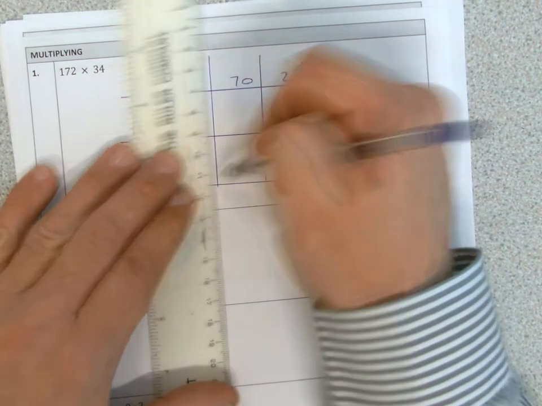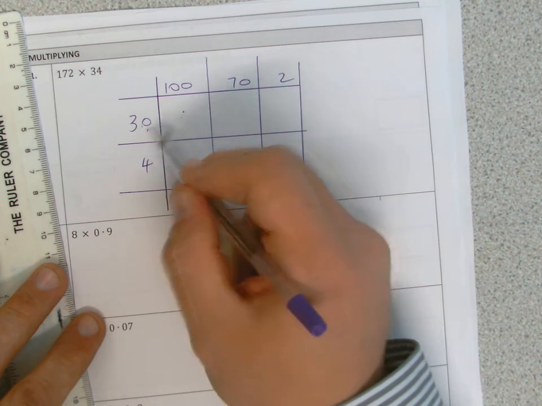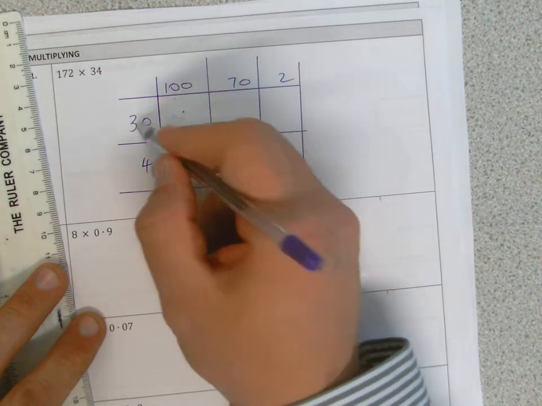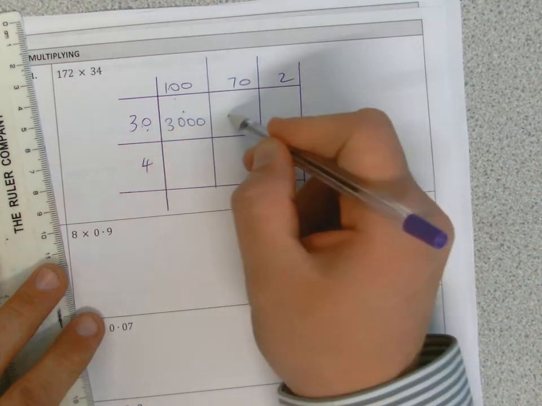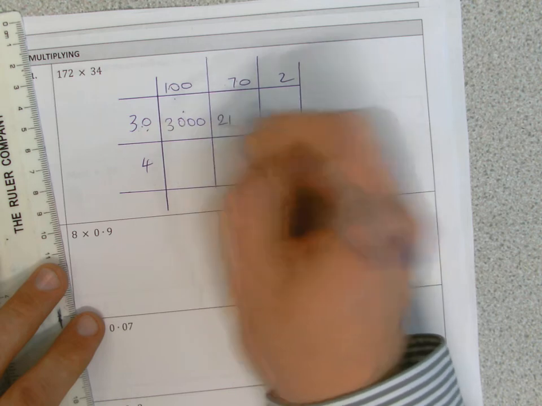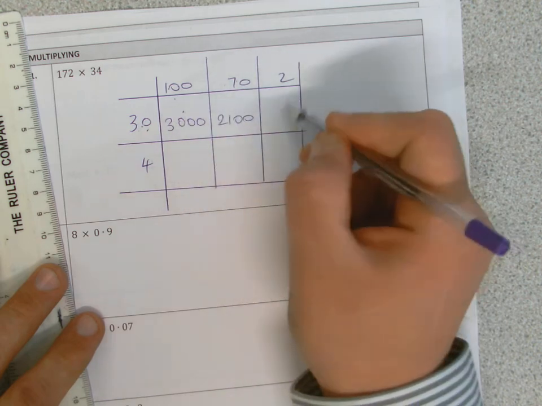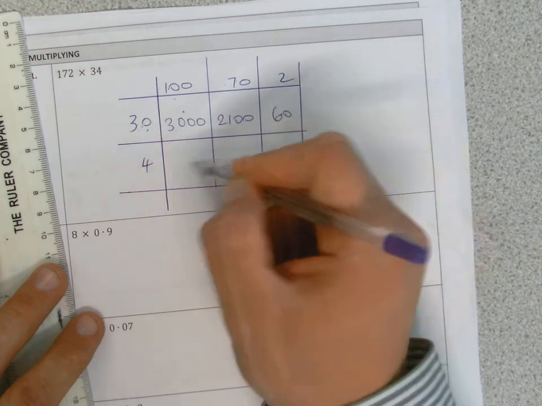Okay? So in this box here, you've got to look above and to the left. So you've got 30 times 100. Well, 3 times 1 is 3, and then add the zeros. Here, 70 times 30. Well, 3 times 7 is 21. Add the 2 zeros. Here, you've got 2 above 30 there. So 2 times 30 is 60.